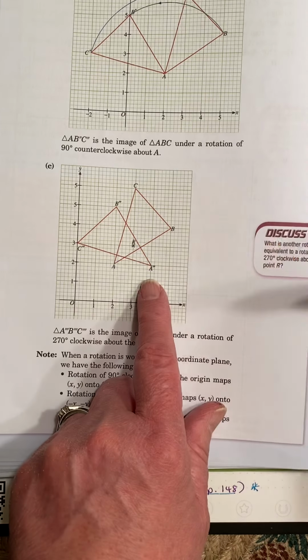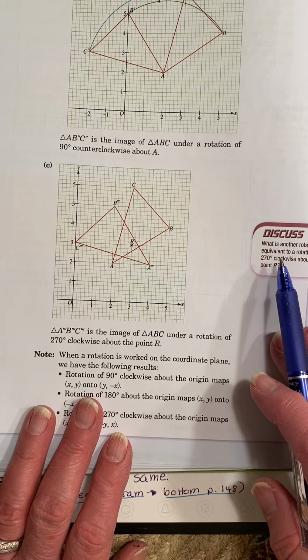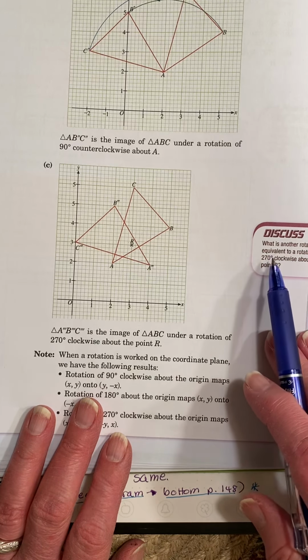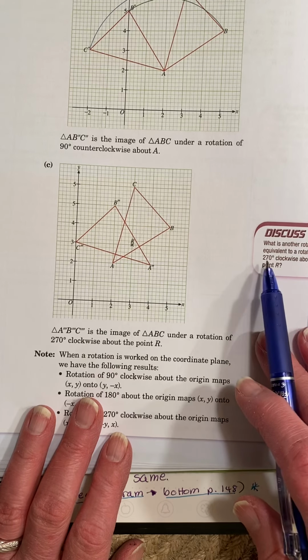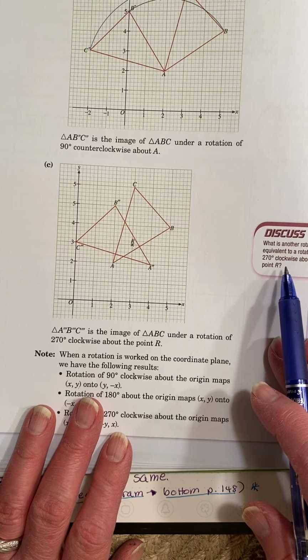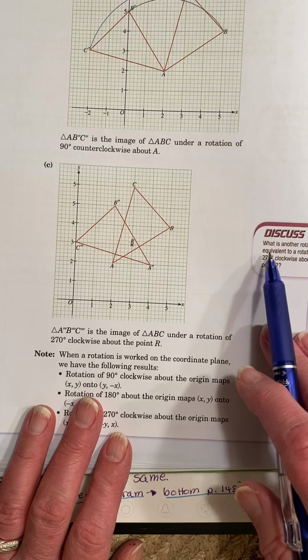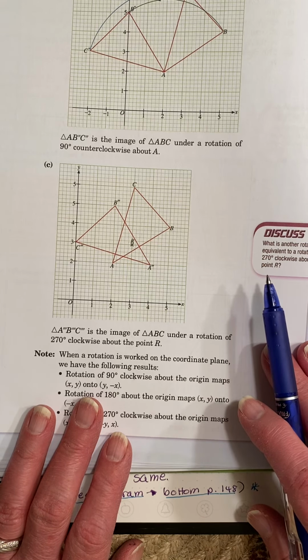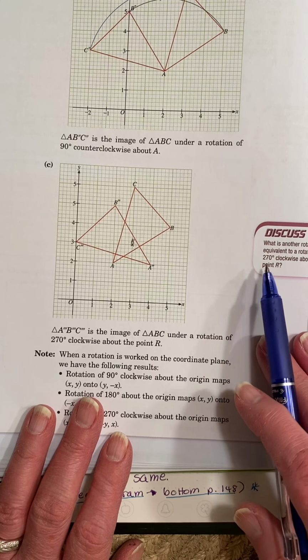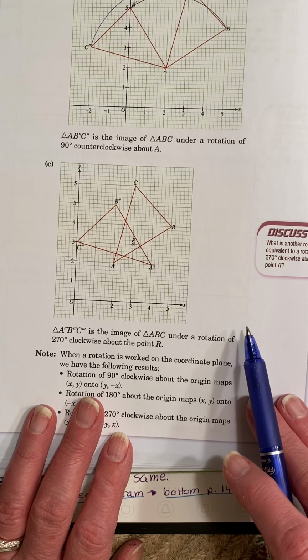How do I draw anything? The hint here is: what is another rotation equivalent to a rotation of 270 degrees clockwise? Well, it would be 90 degrees counterclockwise, because 270 and 90 make 360, which is the whole circle. And if 270 is going one direction, the 90 would be going the other direction.